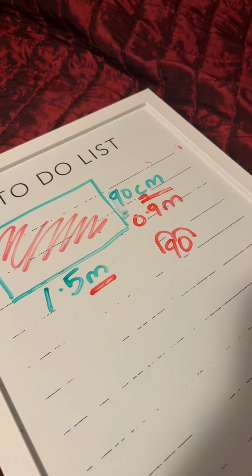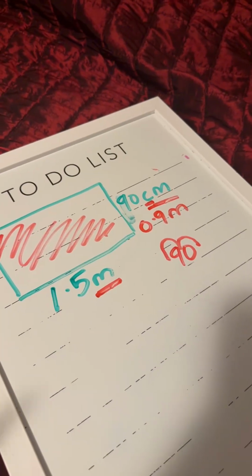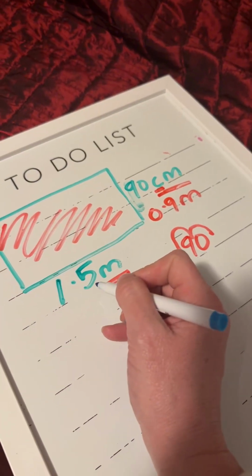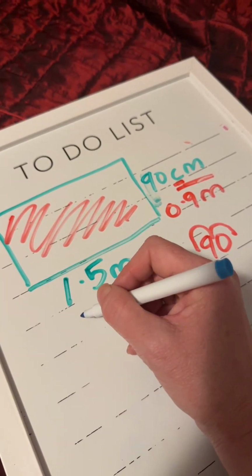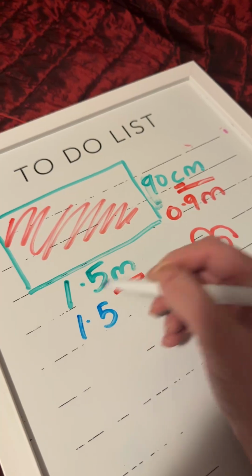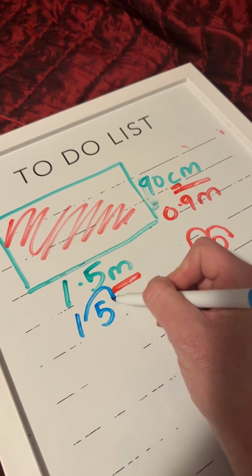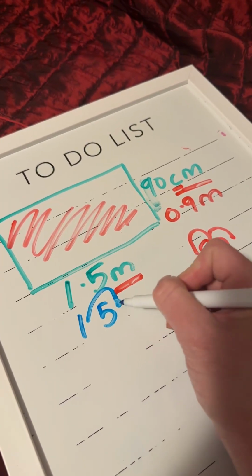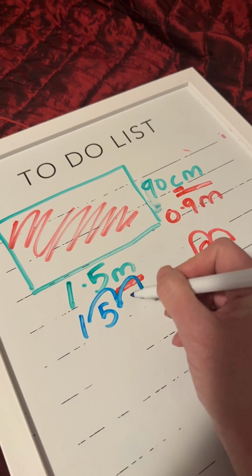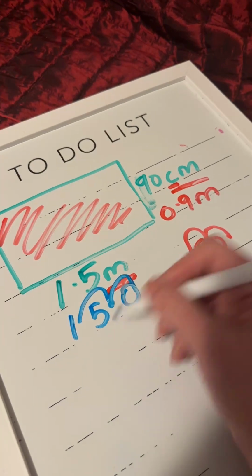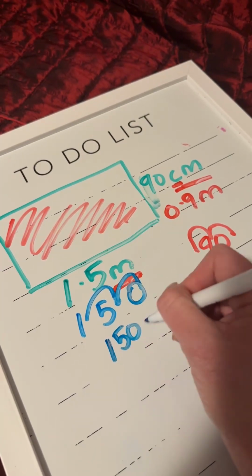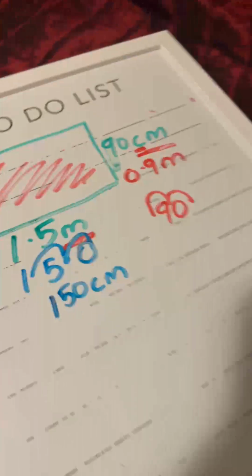Or we could do it the other way around. Go 1.5 meters. Again, we know there's 100 centimeters in a meter. And so we would move our decimal points 10, 100. And so we would know there's 150 centimeters and 1.5 meters.